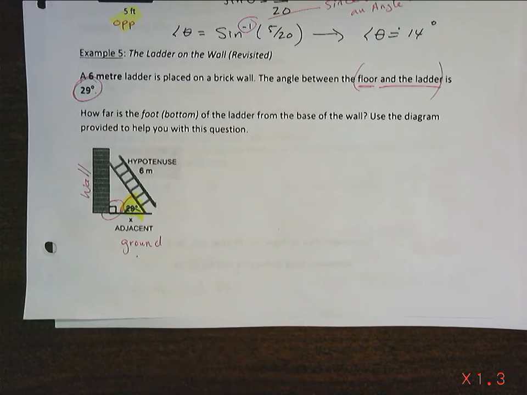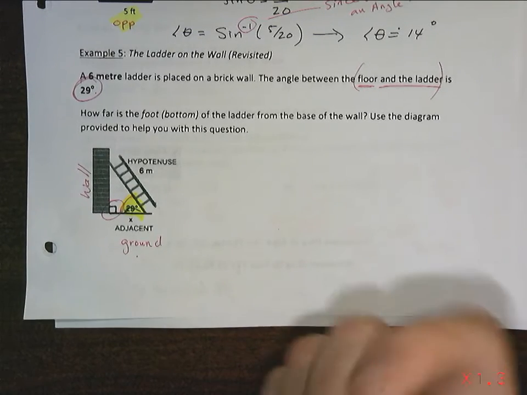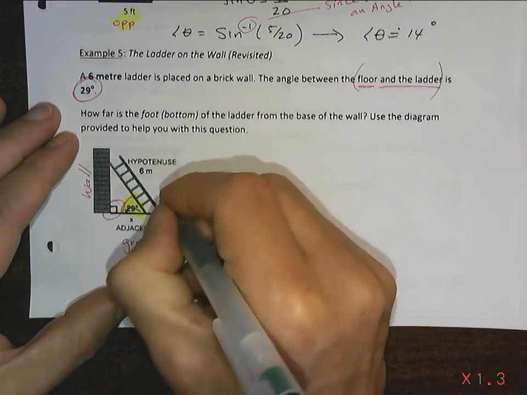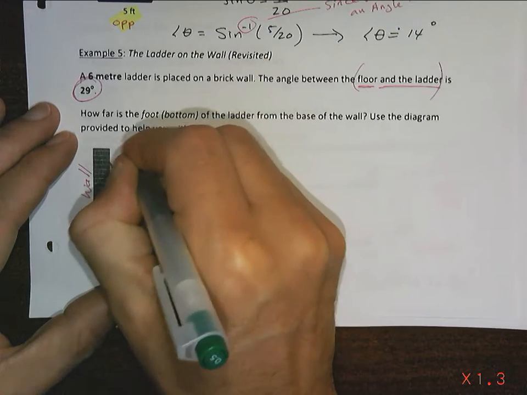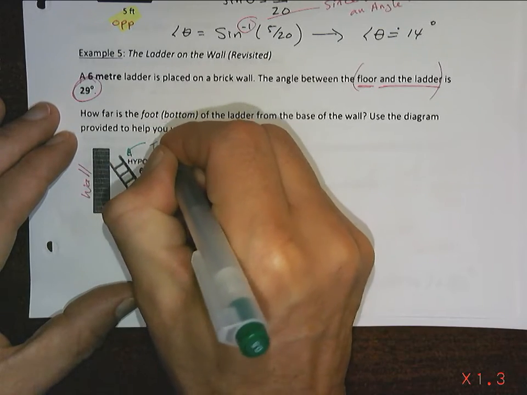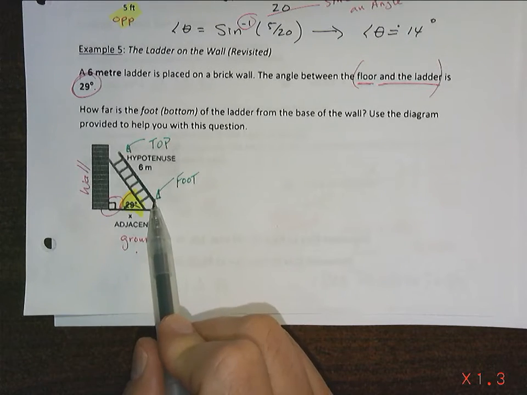So the question is, how far is the foot? Now the foot is what we call the bottom of the ladder. I don't know why we call it the foot and we don't call it the bottom. And the top, for some reason, is called the top, not the head. So again, that blows my mind. But in all of these questions, we talk about a foot of a ladder and a top of the ladder. Go figure. So there's the foot.